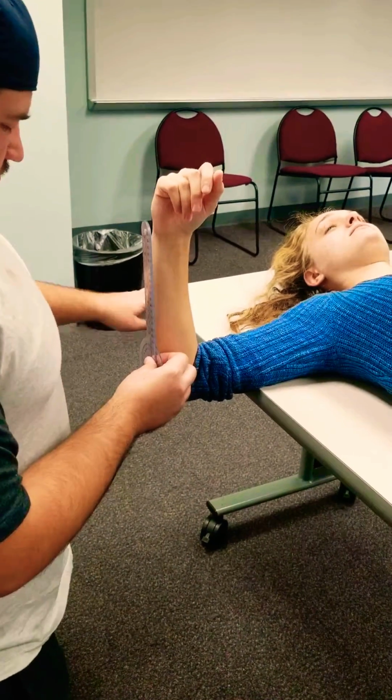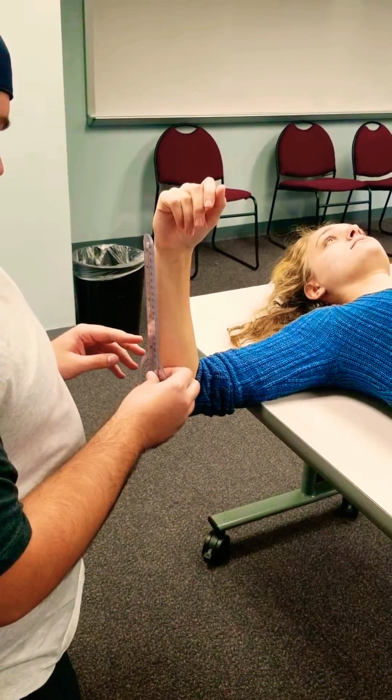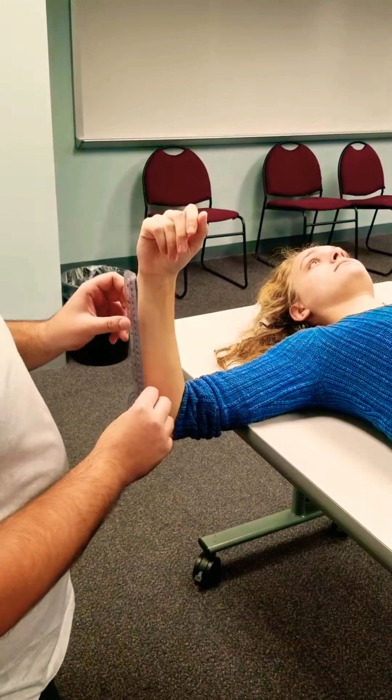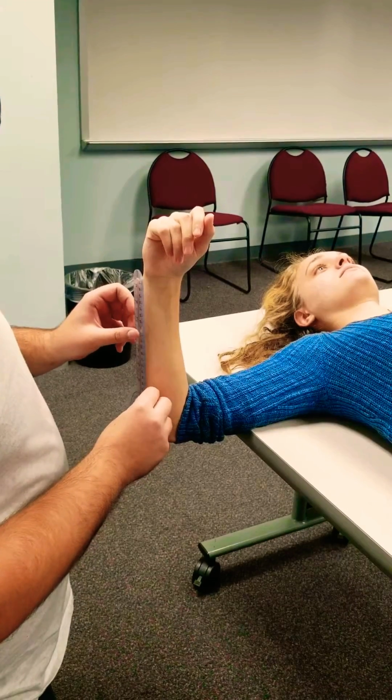The next movement that we're going to study is the external rotation of the shoulder. The end feel is firm. The normal range of motion is 80 degrees to 90 degrees.